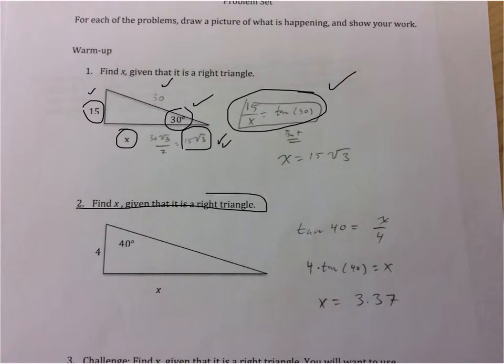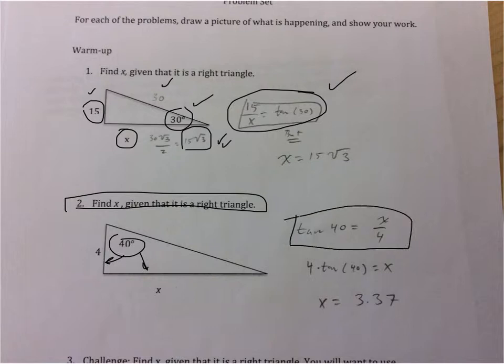This one's a little bit different. Now we've got a 40-degree angle, and we know the opposite and the adjacent. So we can say tan of 40 equals x over 4, multiply by 4 on both sides, and then we get this equation for x, and we can use Desmos to solve for it.